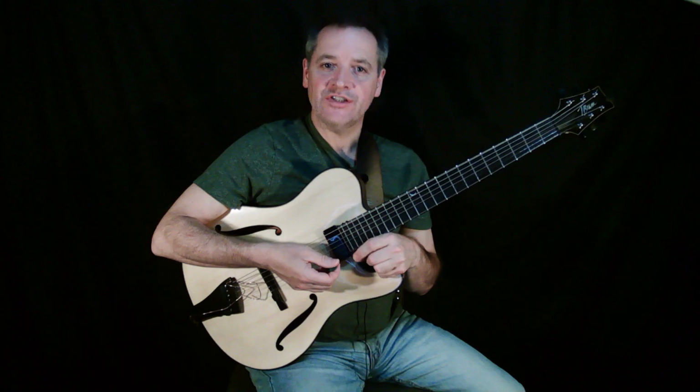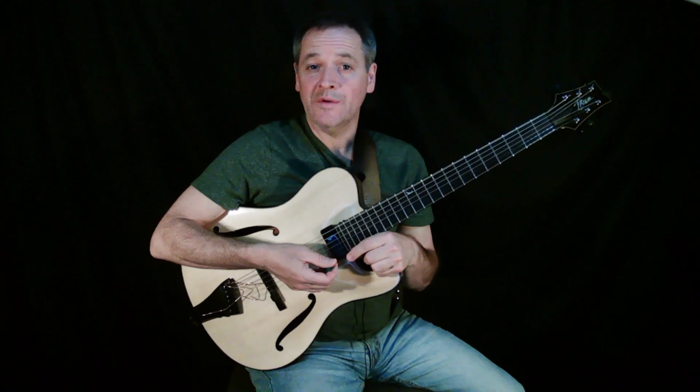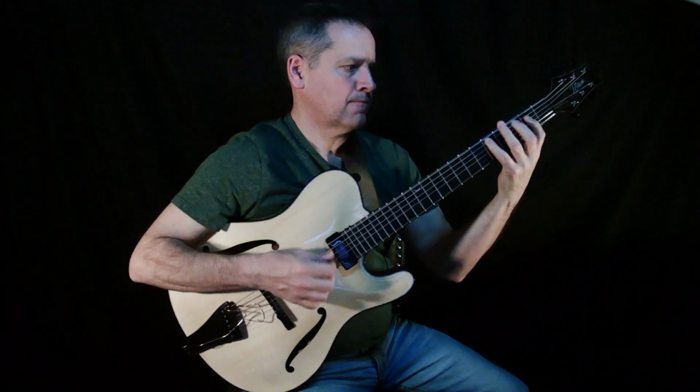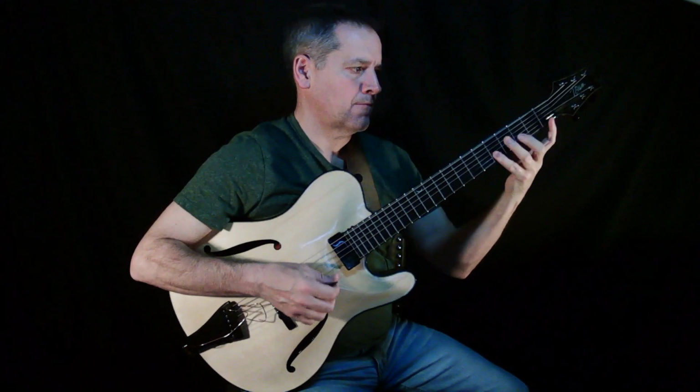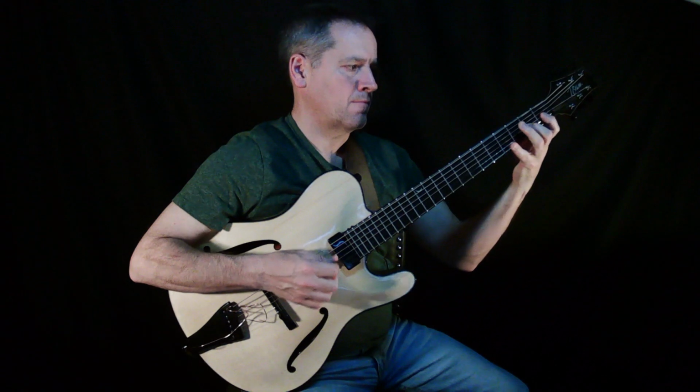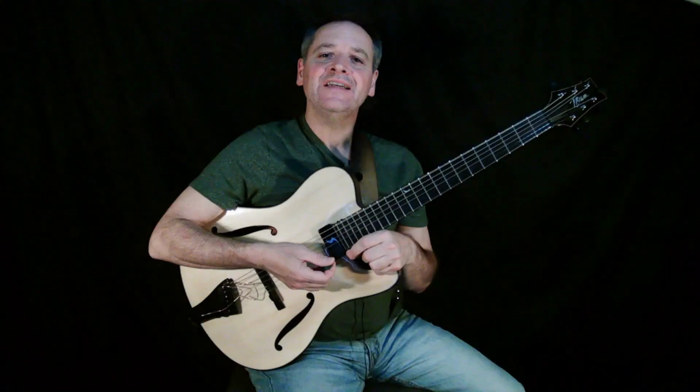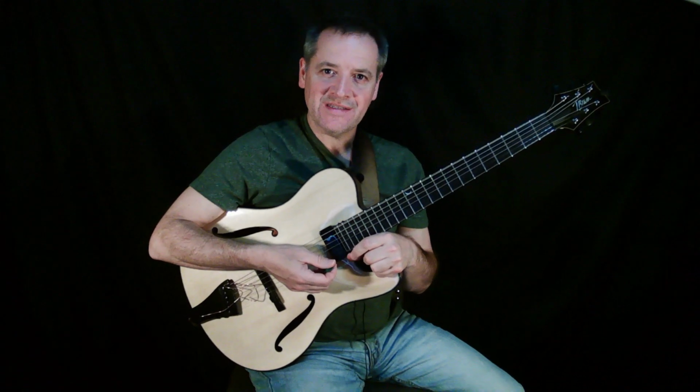Now the second inversion shape with the 5th in the bass, or the lowest note, the G natural. Finally, here's the 6th position with the A in the bass.